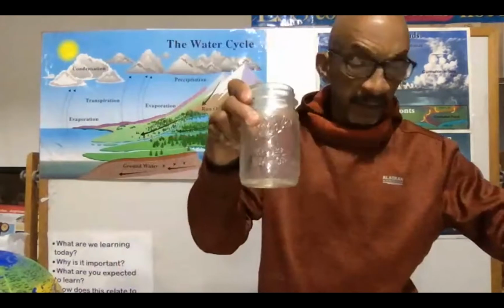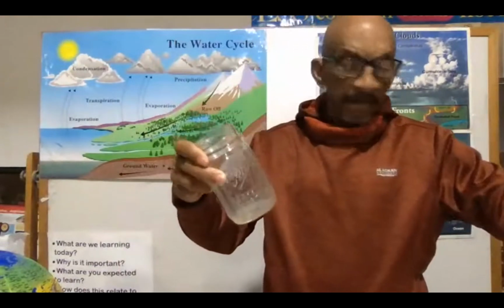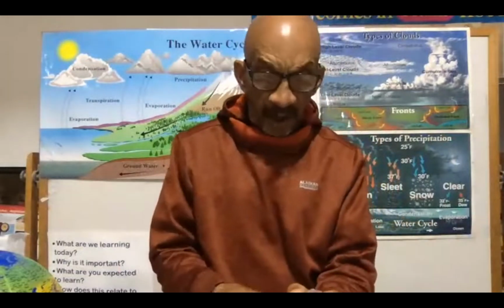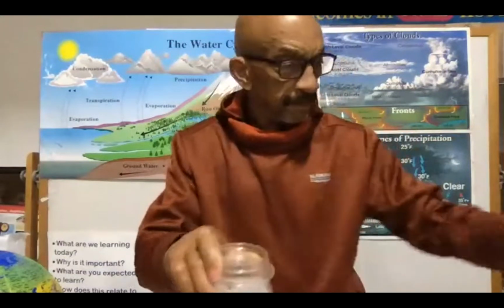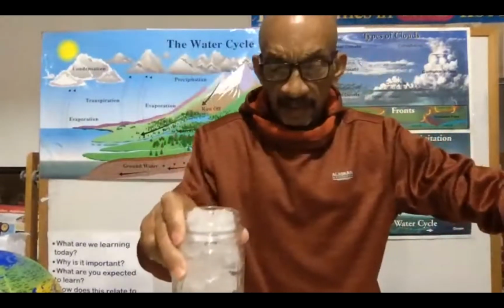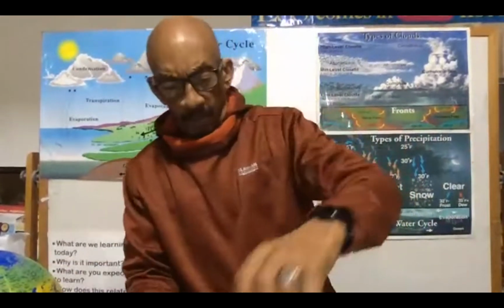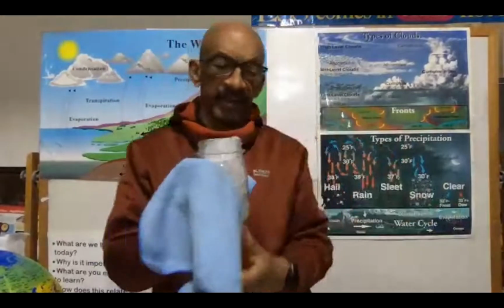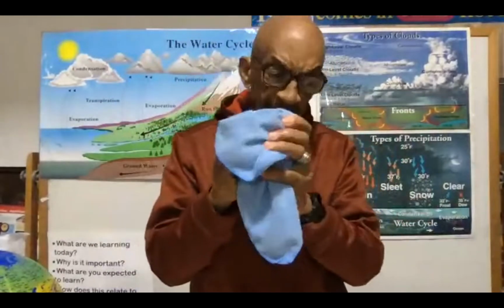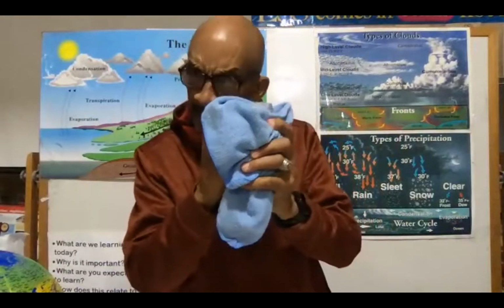I'm going to take this canning jar, it's a pint size, and I'm going to cram it full of ice. Putting some ice in it. And I'm going to really cram it full. Oh boy, I have packed it in there very tight. And now I'm going to wipe the outside of it to make sure that it is completely dry.